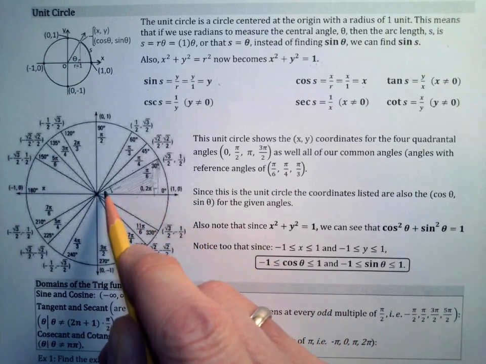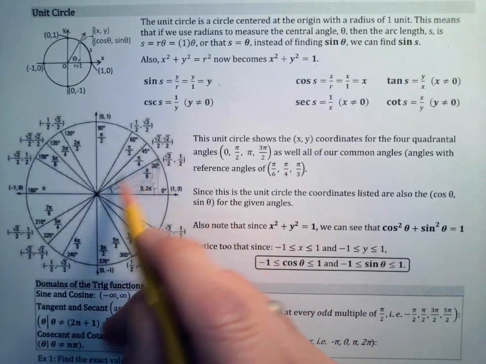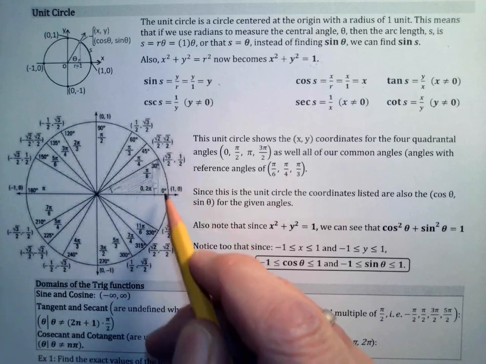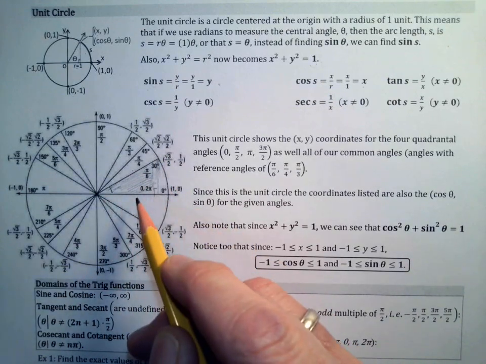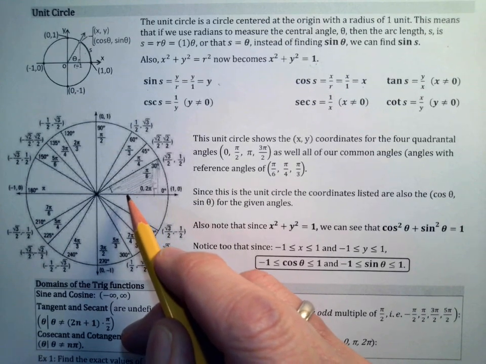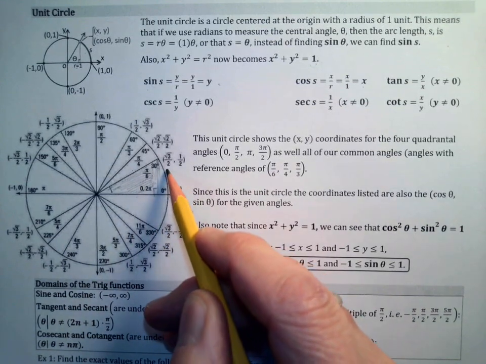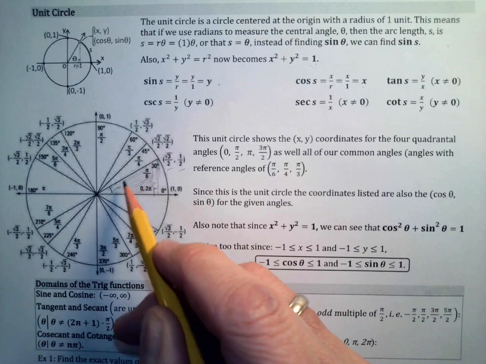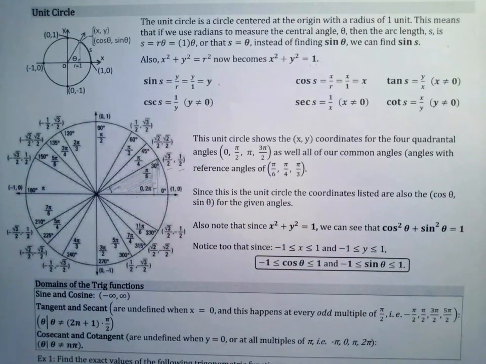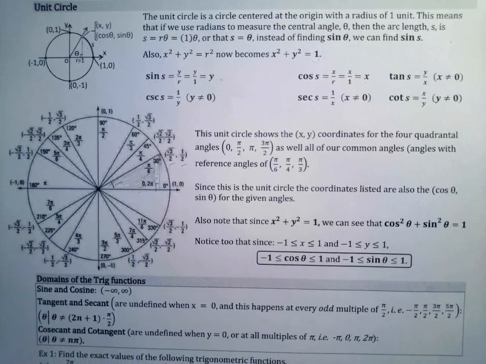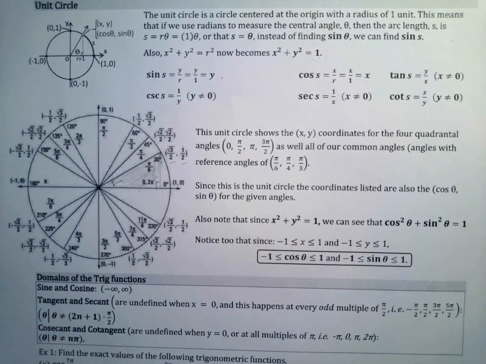On the unit circle, the hypotenuse would be 1, this side will be 1/2, and this will be square root of 3 over 2, which is 1/2 of square root of 3. Remember, we don't always have to use the unit circle. It just depends on the circumstances. Sometimes using the unit circle makes things simpler.